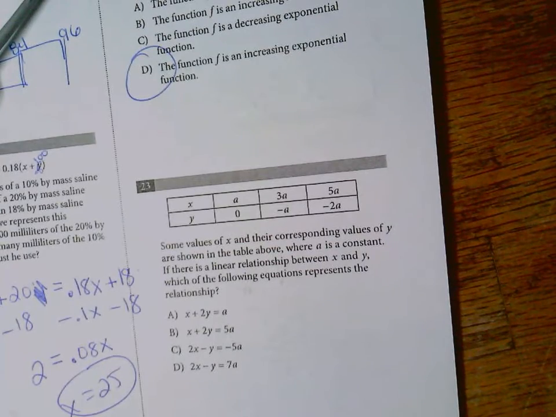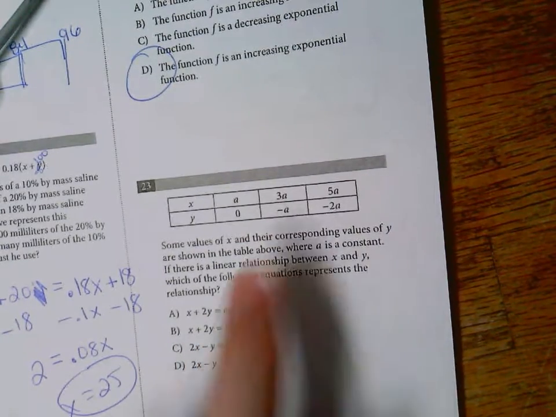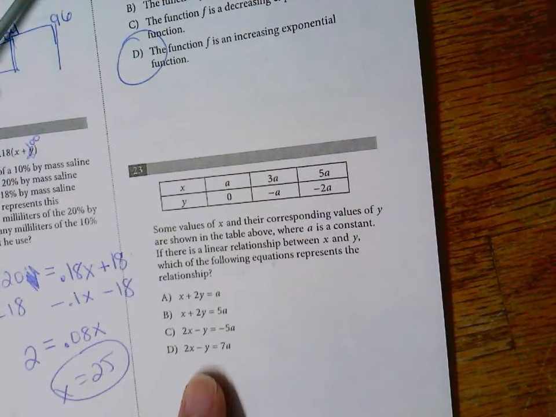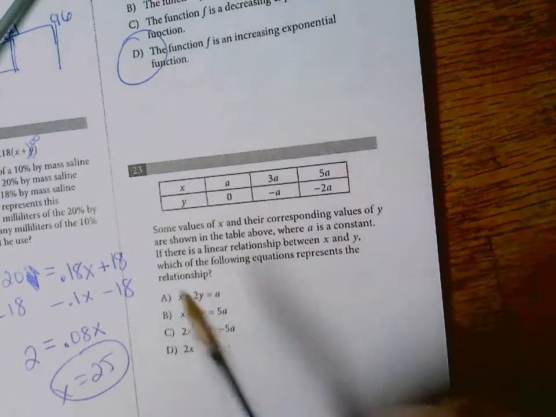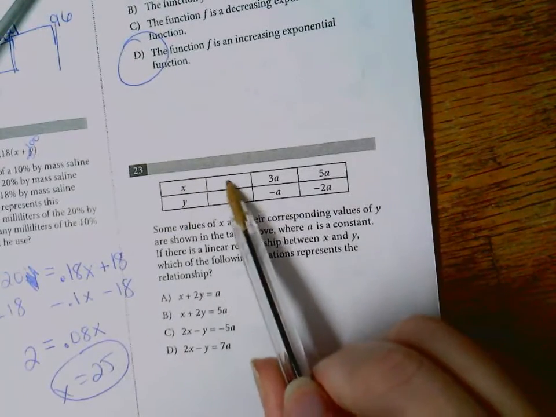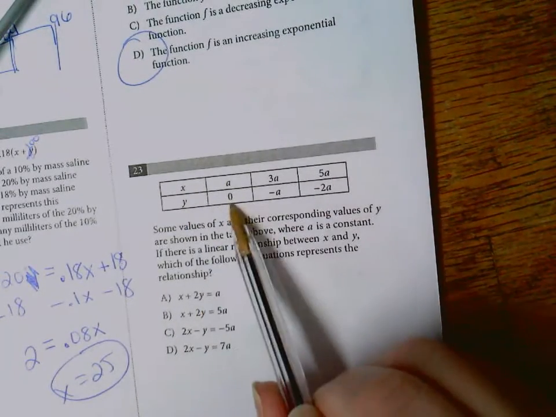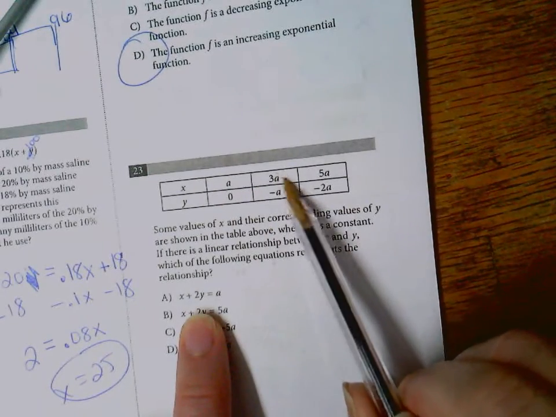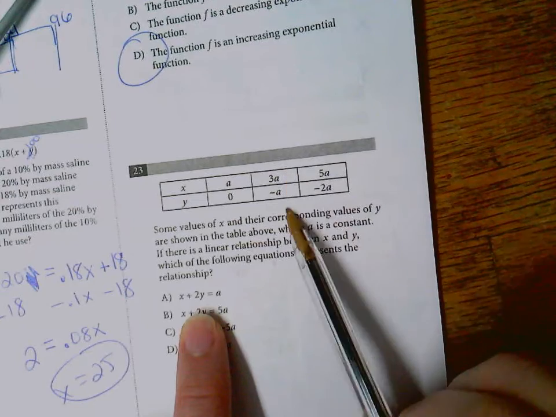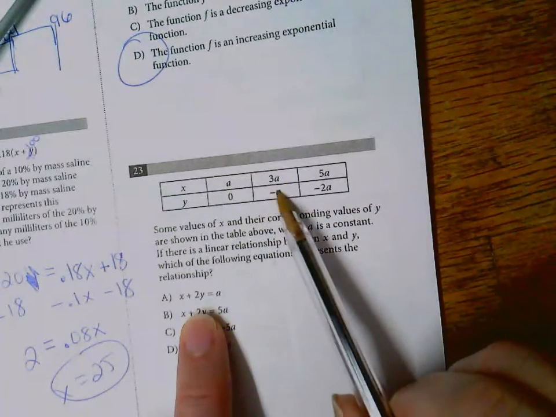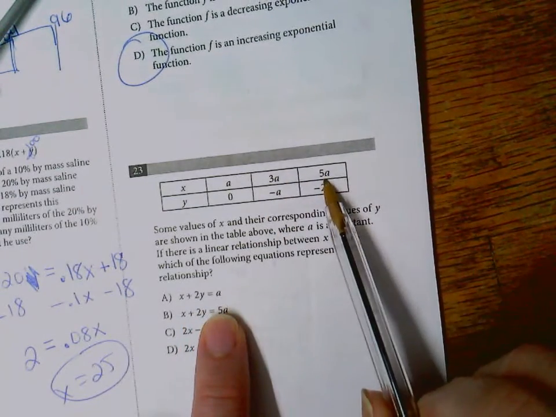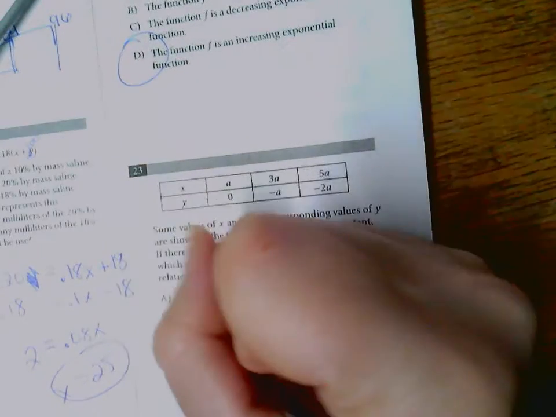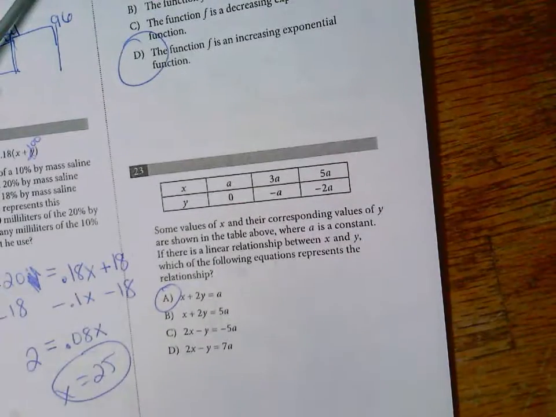I think I might look at my answers and see if any of them make sense. Better, I guess I could try to find the slope, but let's just see. If I take x and I add 2y, I get a for this first one. Let's see if it works here. If I take x and I add 2 of these, I also get a, still works. If I take x and I add 2 of these, I would get a. So I'm going to go out on a limb and say 23 is a. That is the right answer.